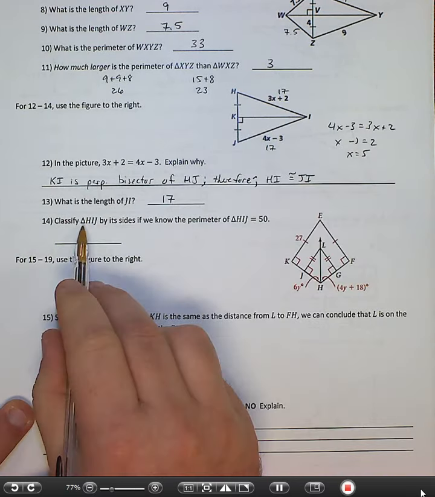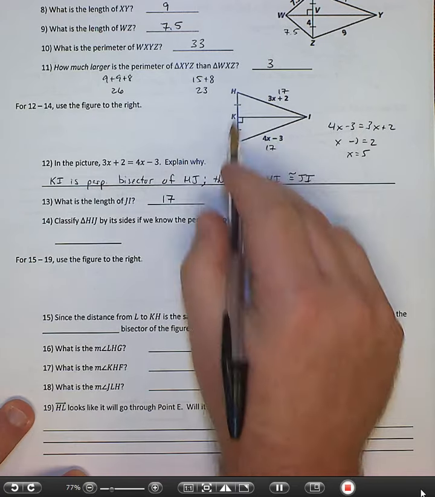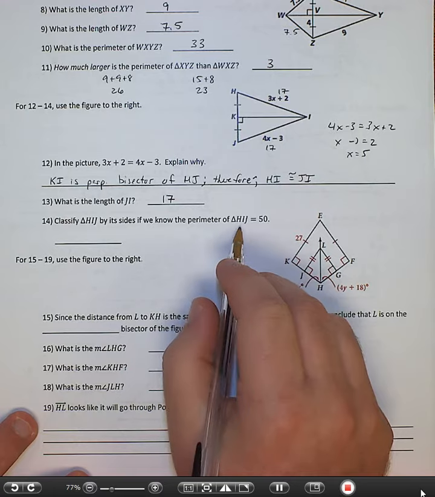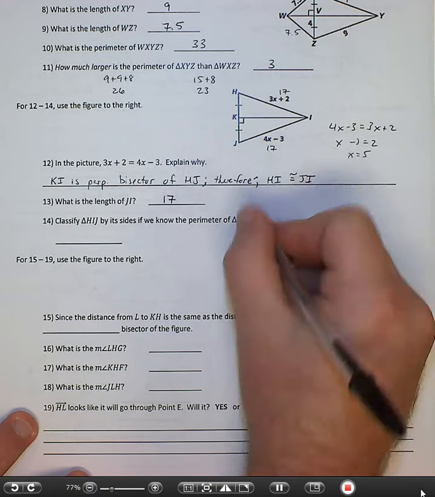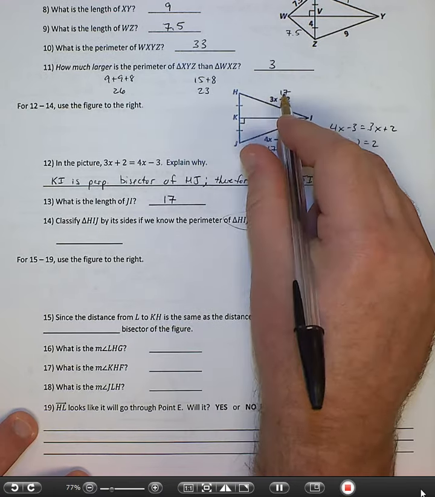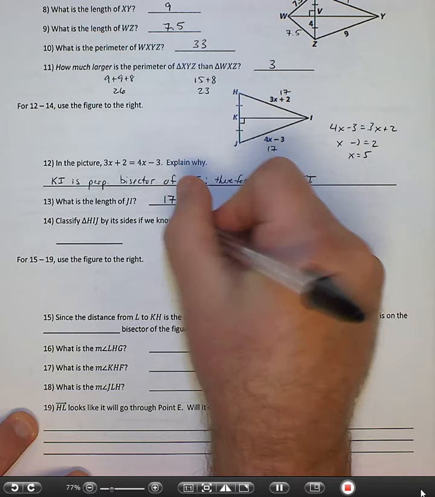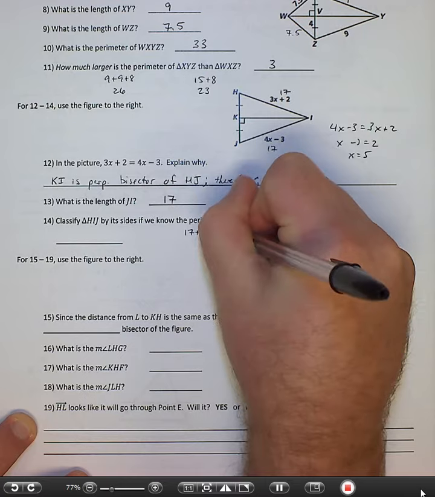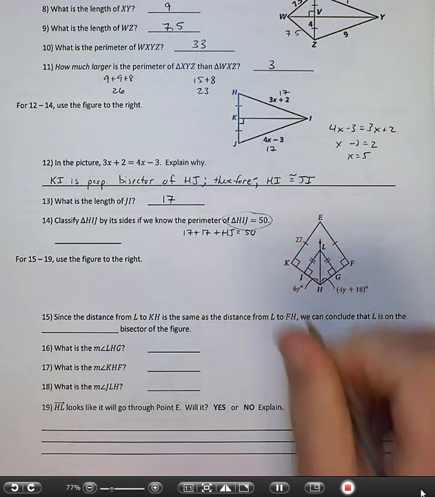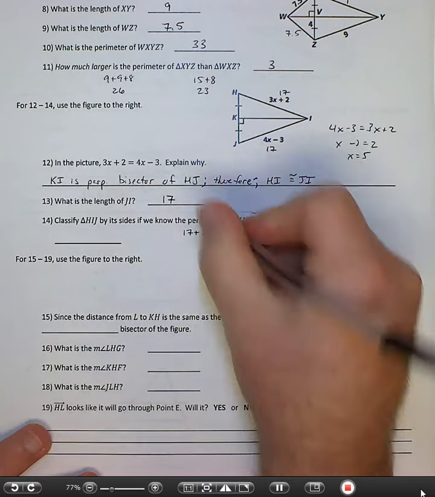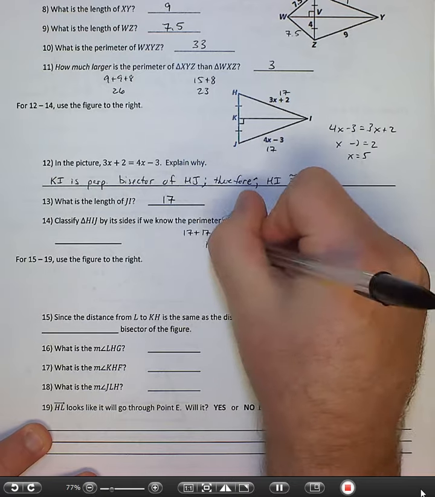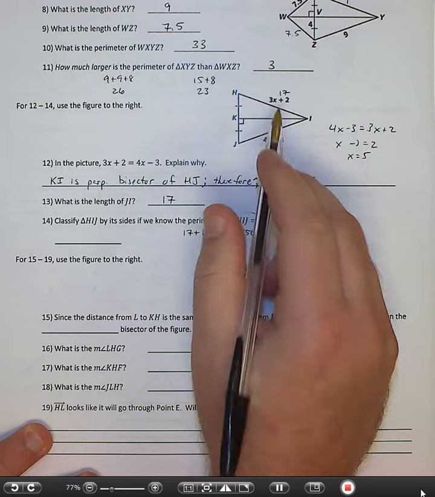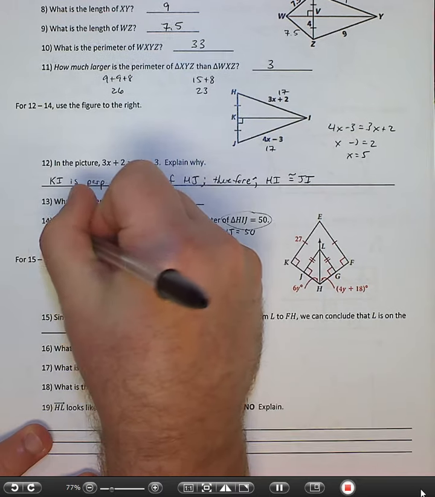Classify triangle HIJ by its sides if we know the perimeter of triangle HIJ is 50. So that comes into play very nicely here because that's 17, what's left? So 17 plus 17 is 34, so HJ is 16. So it's not the same as those. 17, 17, I have two sides that are the same, one that's different. That's an isosceles triangle.